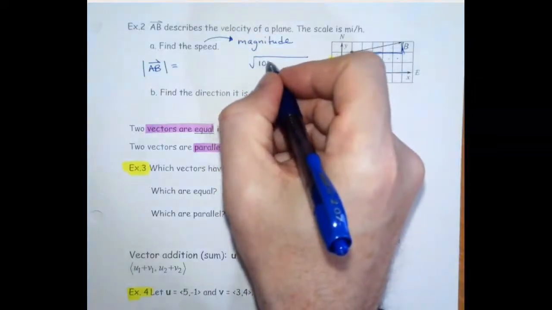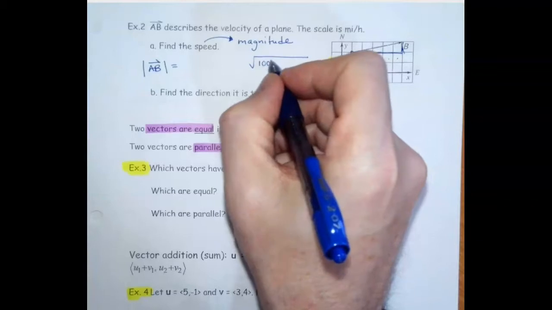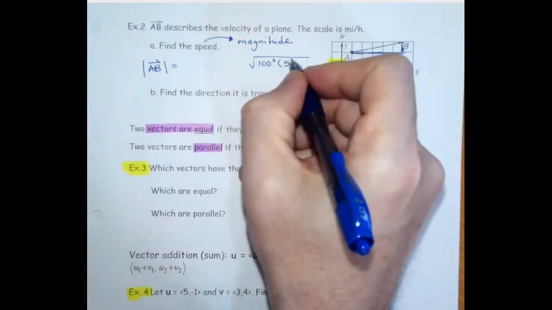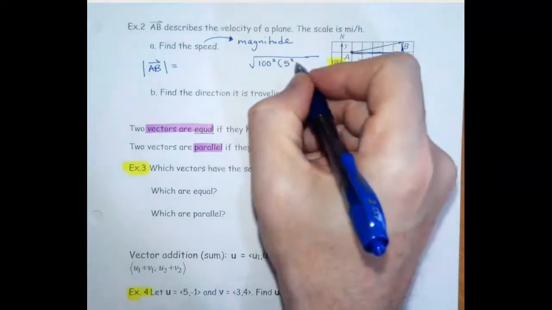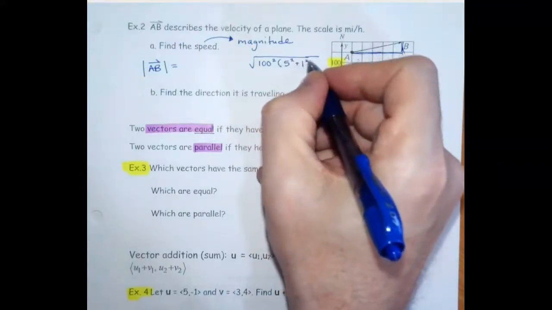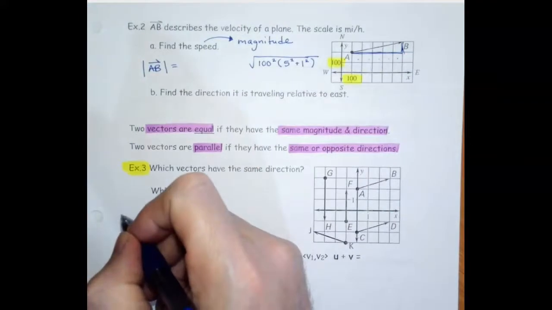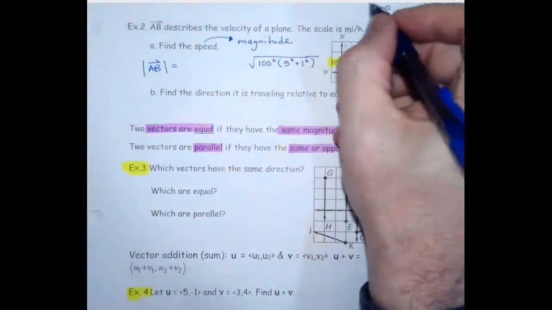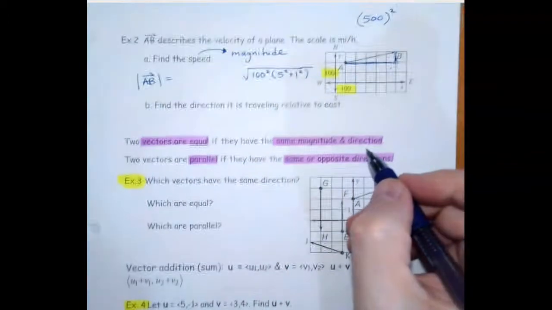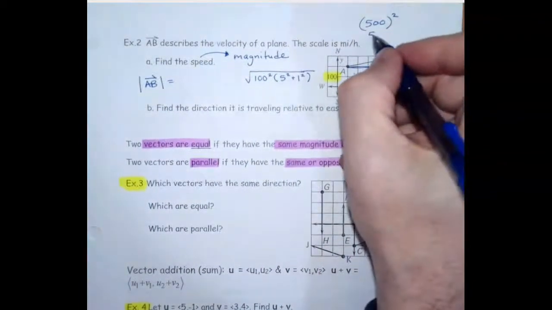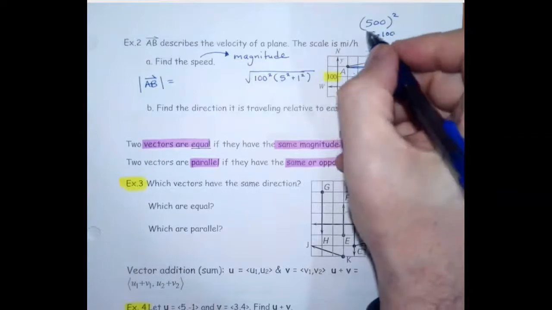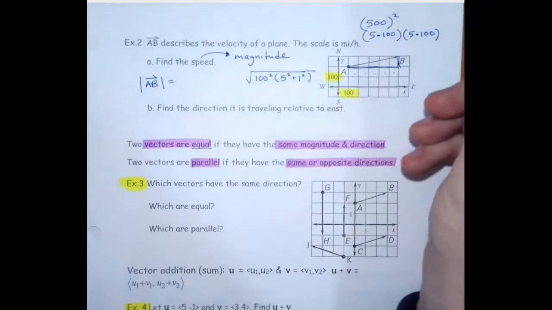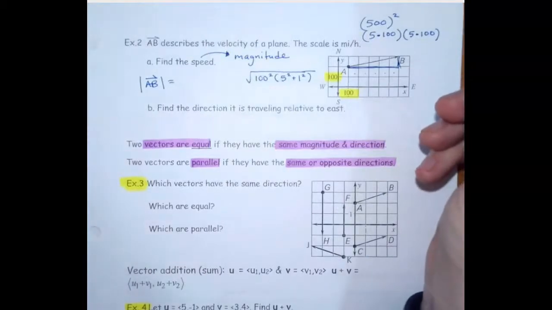But both those can be divided by 100 squared. So we have 100 squared and then 5 squared plus 1 squared. Okay. I don't know if that's bugging you a little bit, so let's think about it. So 500 squared, okay? So that's 5 times 100 times 5 times 100, like this, okay?